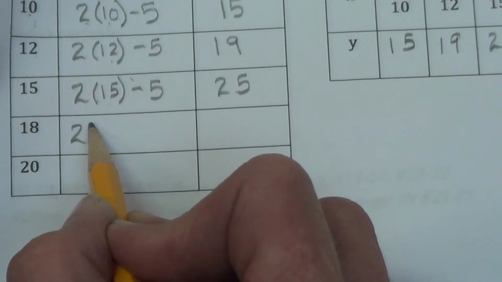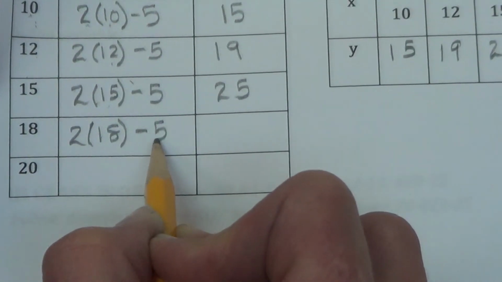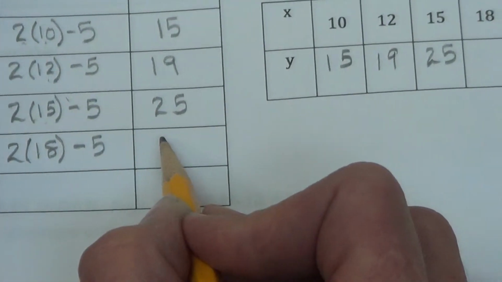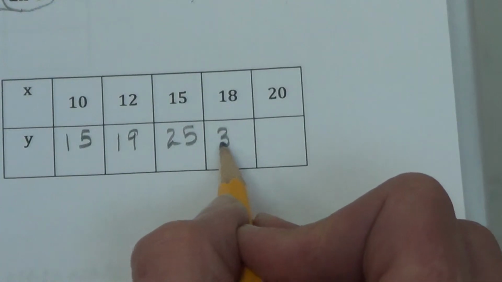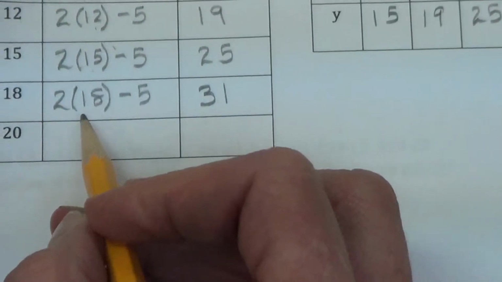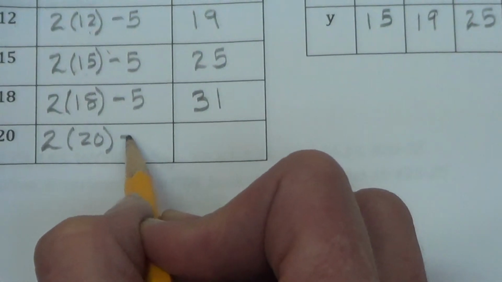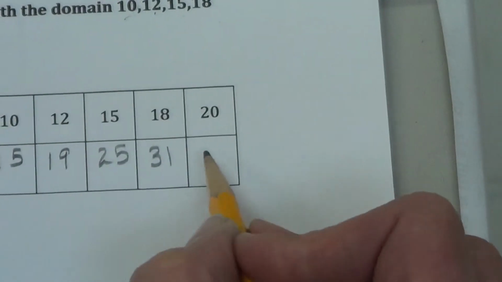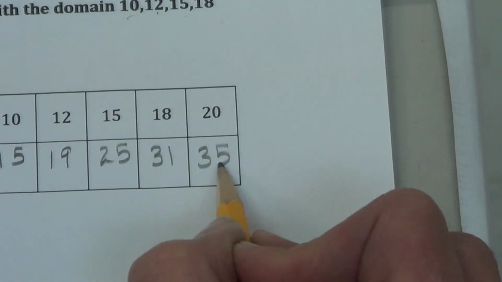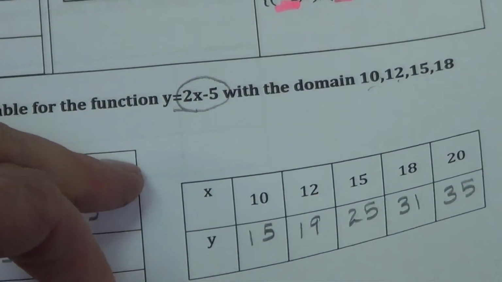Two times 18 minus 5. 2 times 18 is 36, minus 5 is 31. And 2 times 20 is 40, minus 5 is 35. So those are simply evaluating in a T-chart format.